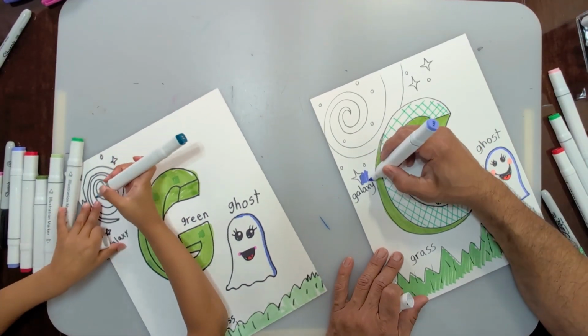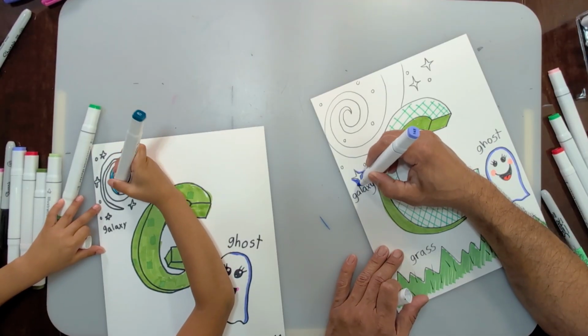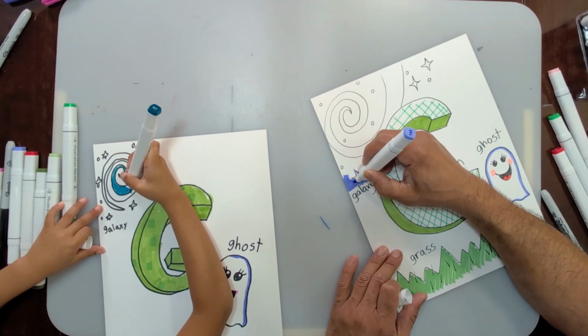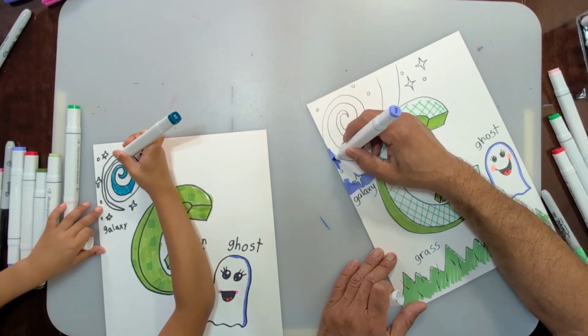Okay, now we want to color in a different color, dark color, light color. You can do any color you want. Remember, it doesn't have to be like ours. You can do anything that you want, as long as you color it in and you have fun doing it.